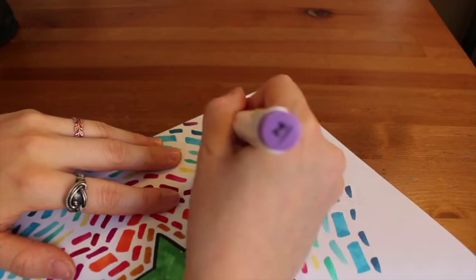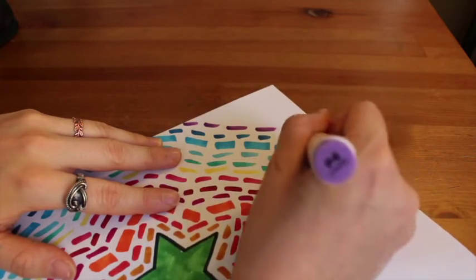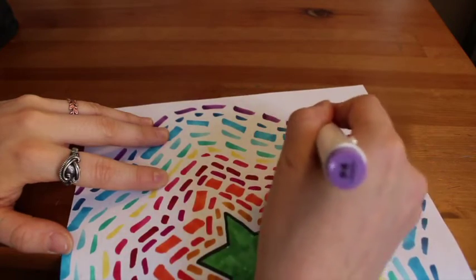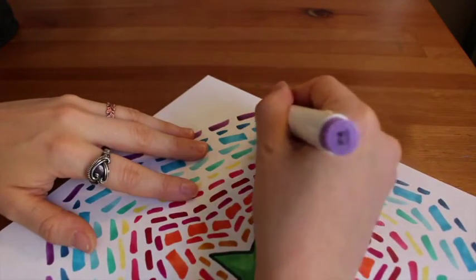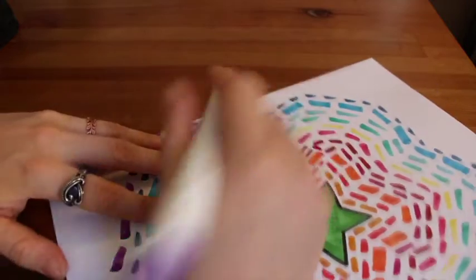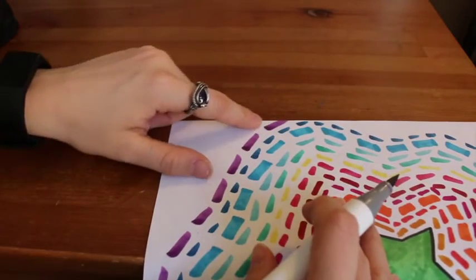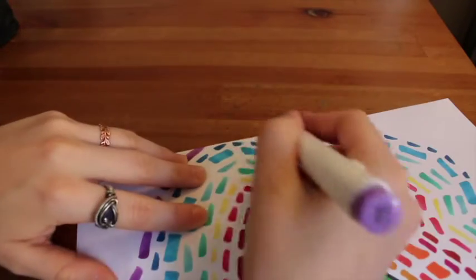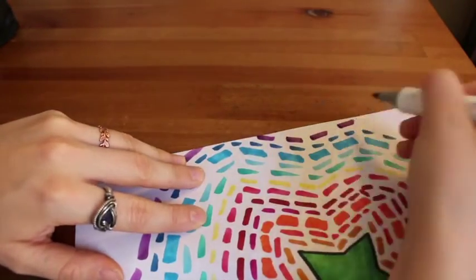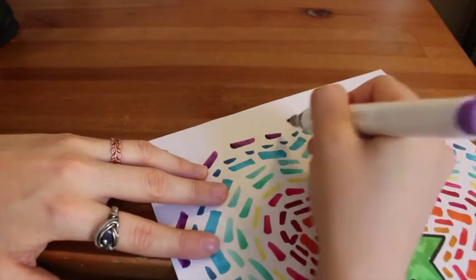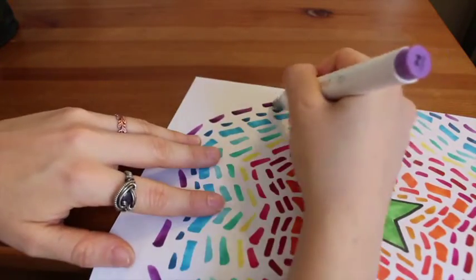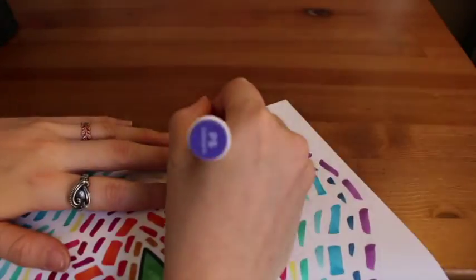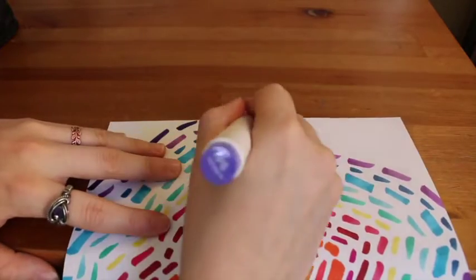I'm going to start with my next color. I'm using purple here, and I'm just going to continue my lines all the way around my shape, and when I run into an edge here where I can't draw anymore, all I'm going to do is just lift my marker and continue on with my lines. We're going to do the same thing here and just continue making our lines all the way around our shape.